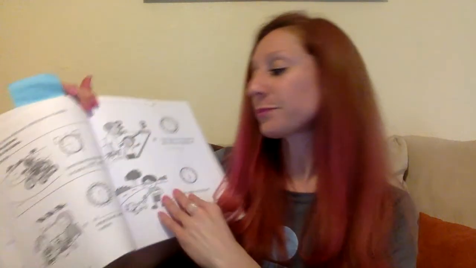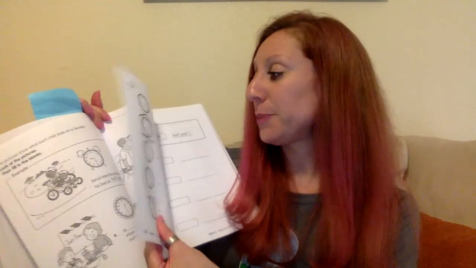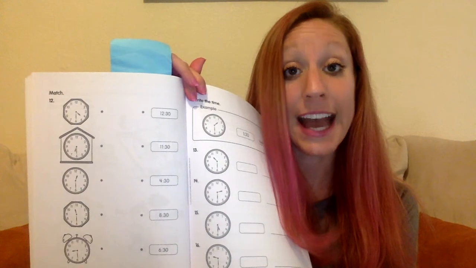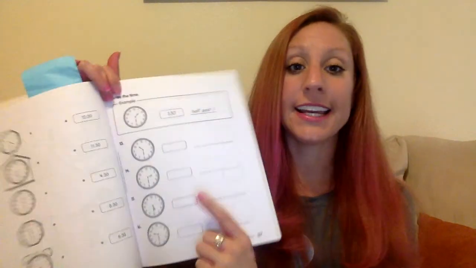Then you're going to tell what time these kids are doing things by looking at the analog clock. You can either write the word half past and the number, or if you want to try writing it digitally, you can, or do both. Up to you. Okay, so you have a few pages of that, and then you have matching, again, the analog to the digital on the half hour, and then you look at the analog, write the digital time, and write the words. So plenty of work to do there.